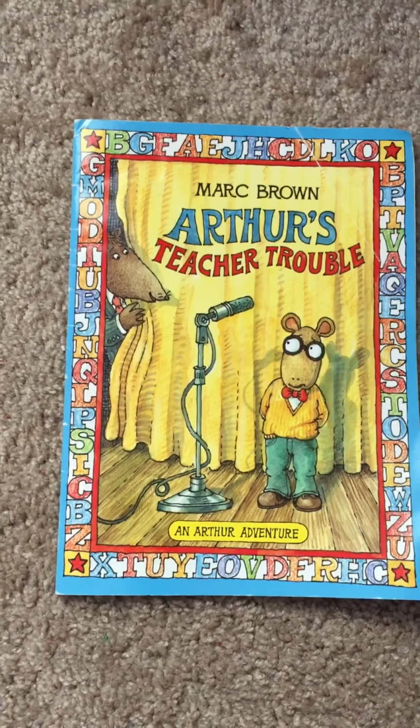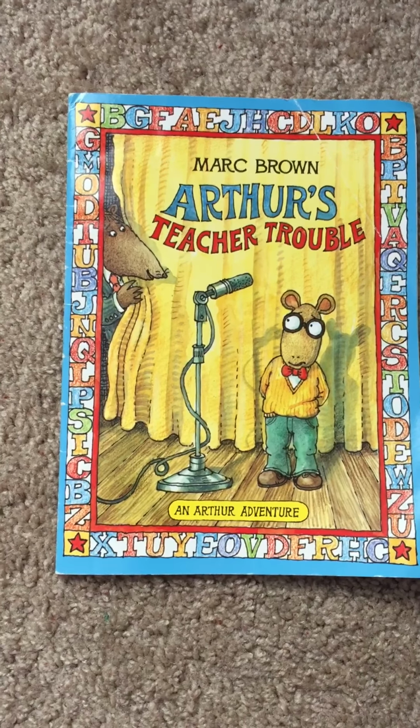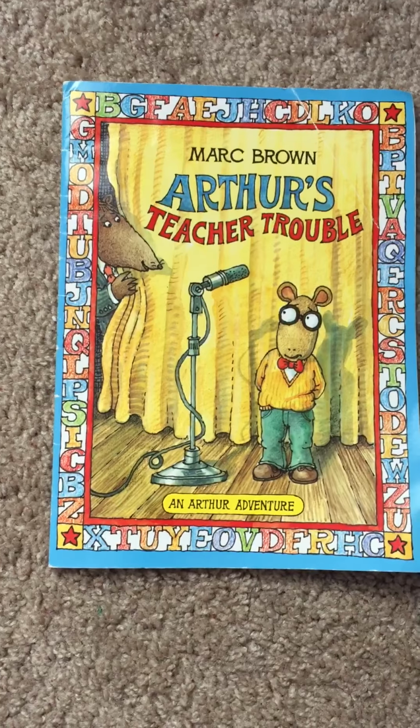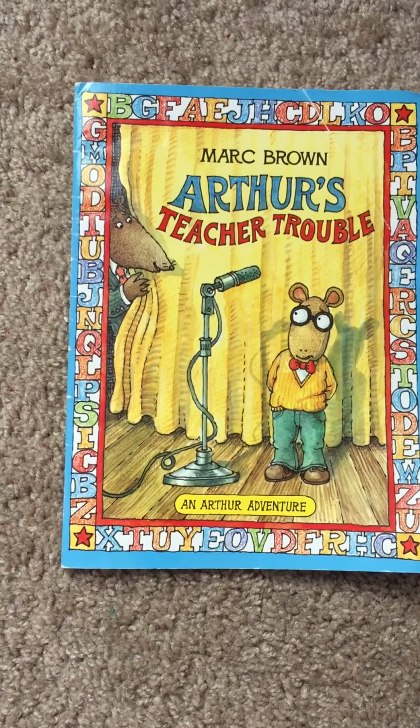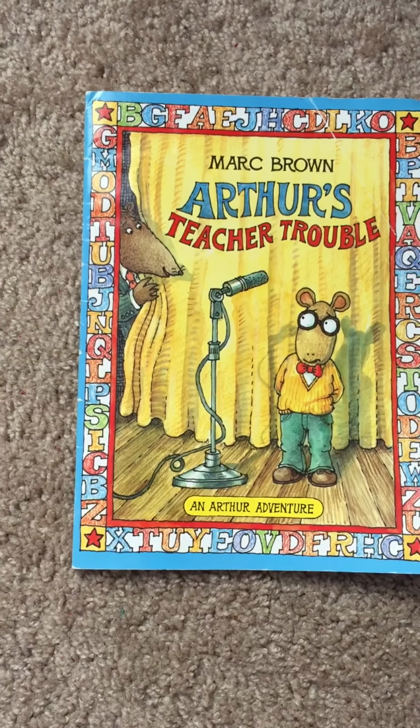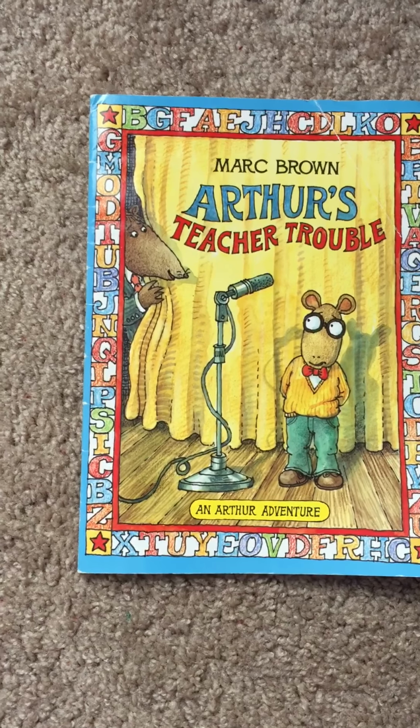The strategy I'm going to be demonstrating is the picture walk. It is mostly used in the lower elementary grades for reading and is most beneficial to speech immersion and intermediate fluency students. The only materials you will need is a book containing pictures.